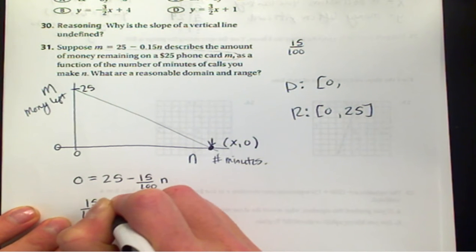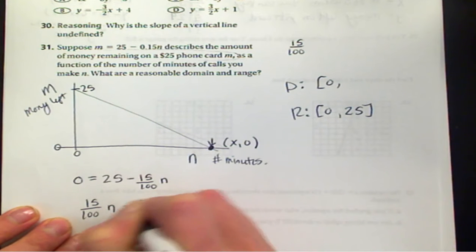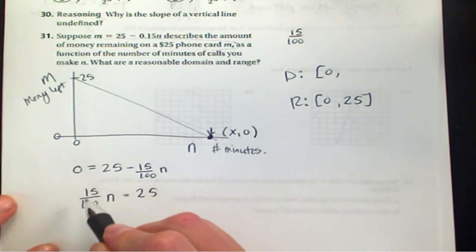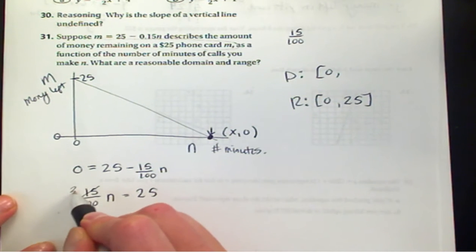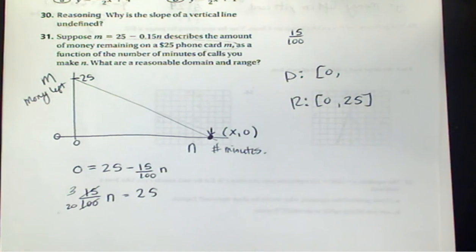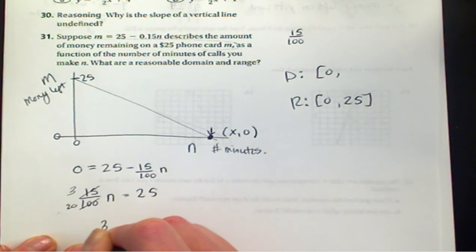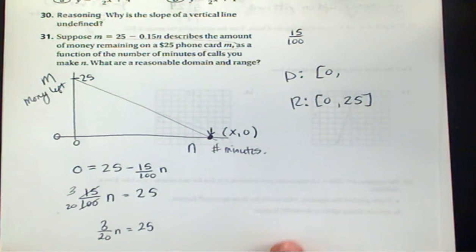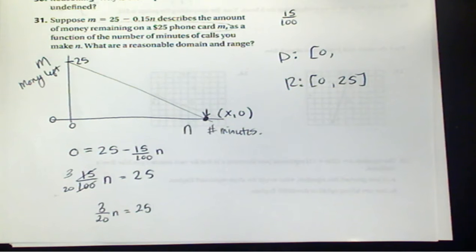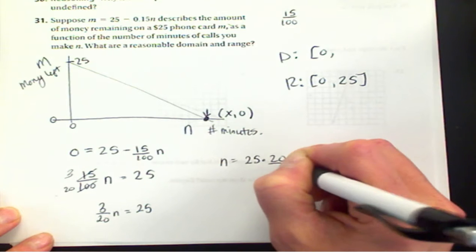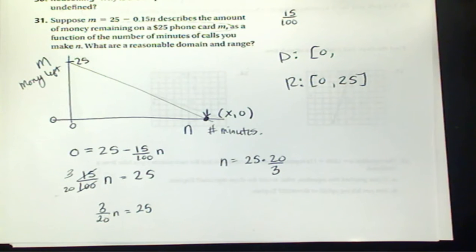Yeah, we're going to reduce in just a second. I prefer positive numbers if I have a choice, so I added my n to the other side. And before I continue, I'm going to divide by 5. Right, I'm just going to reduce my fraction. Okay, so 3 over 20n equals 25. And then I'm going to solve for n by multiplying by 20 over 3. I realize you're like, this is maybe a little tedious. However, you don't have a calculator, so fractions are actually the next easiest thing to work with.